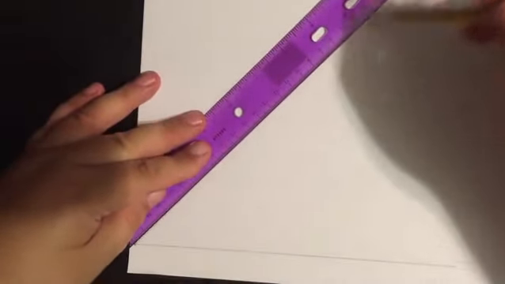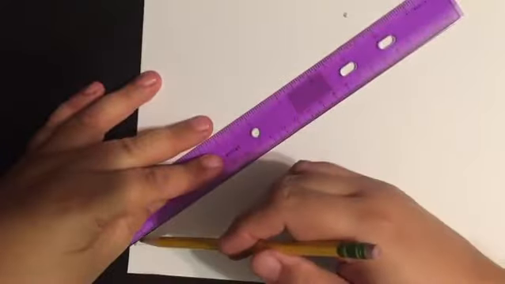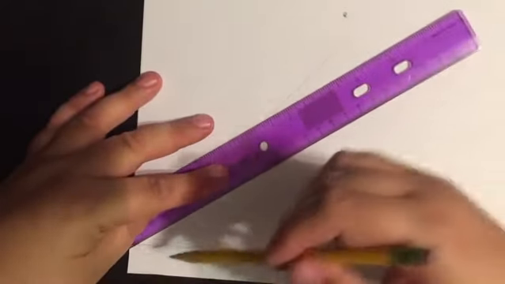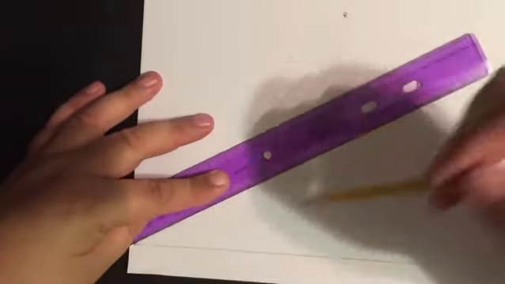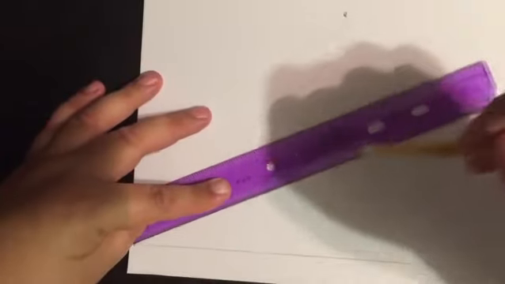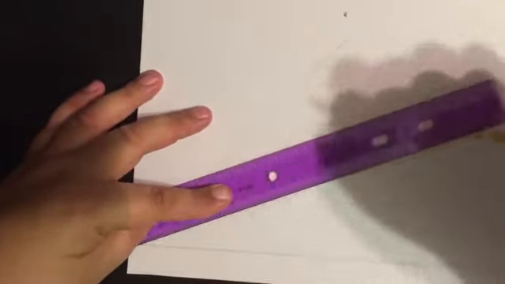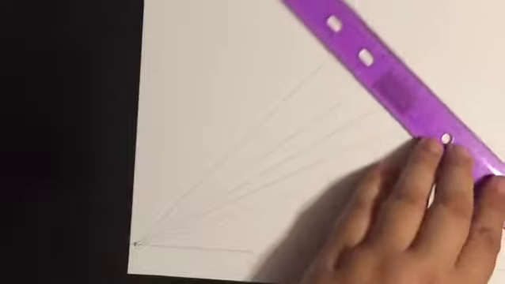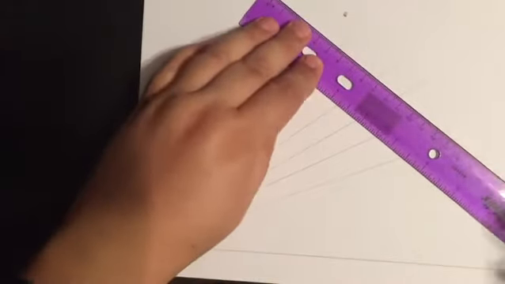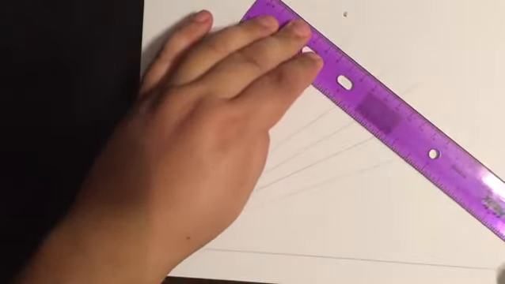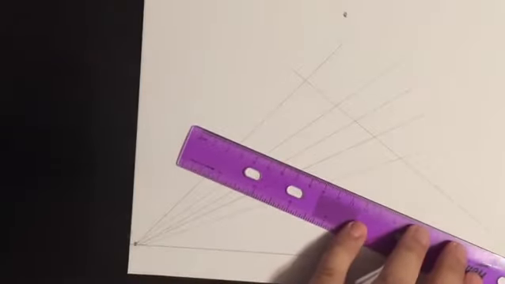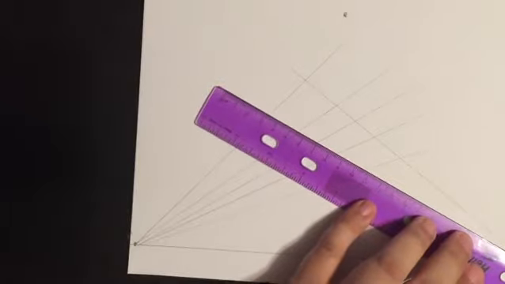I think it's easiest when you do 3-point to just set up what's called like a perspective grid for yourself. And I'm just going to kind of draw some diagonal lines from each vanishing point. It doesn't really matter how far apart they are.